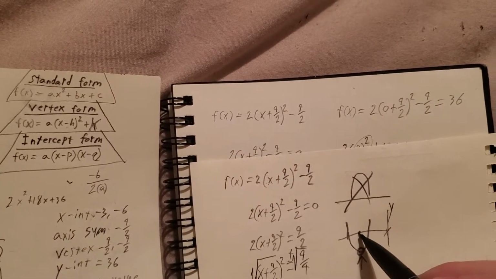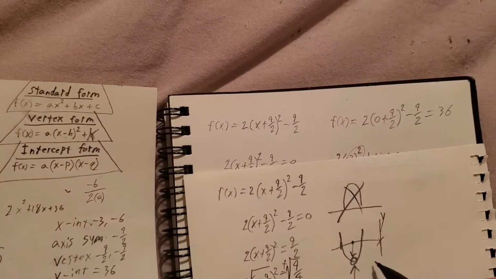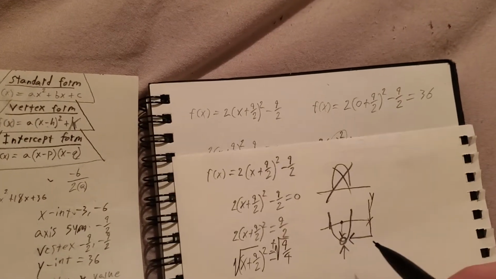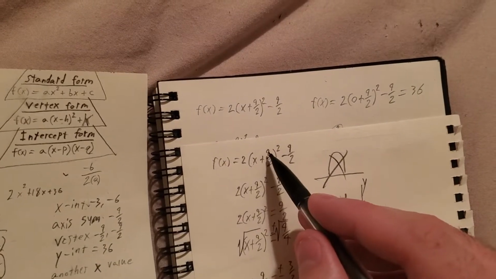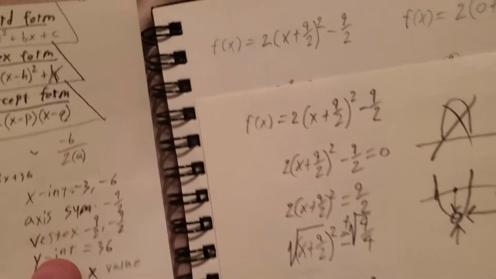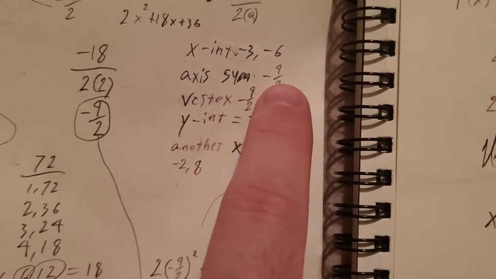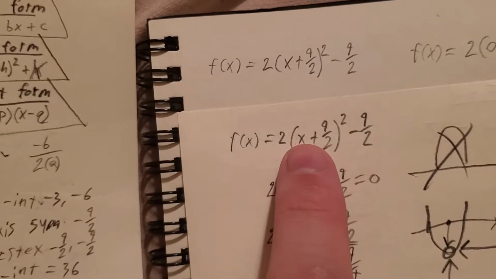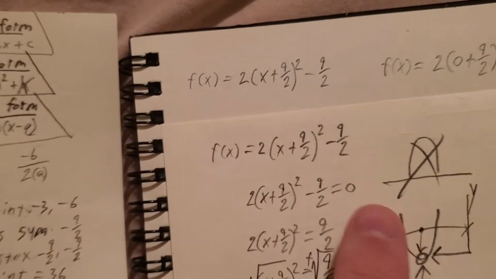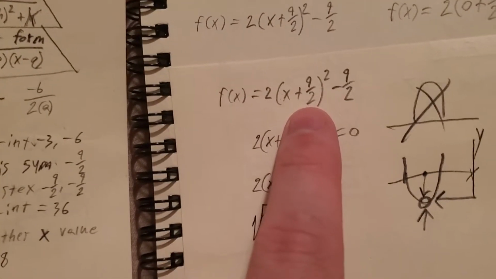is going to be the center. Otherwise, you wouldn't be able to go and get the vertex on the y value. Okay? So this is the axis of symmetry. Since it's clearly seen within here, -9/2. Flip this sign, what is that? -9/2. So we have that. We also have the vertex, -9/2 and -9/2.